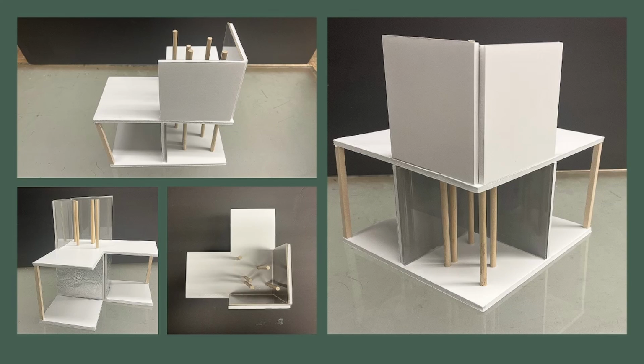After some redesigning, you can see some concepts stayed the same, being those wooden dowels representing the trees inside of a structure, but a lot of the exterior made a huge change. So these are images of my final small-scale model.